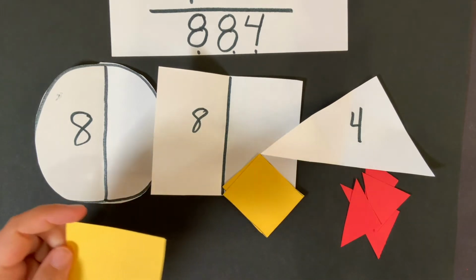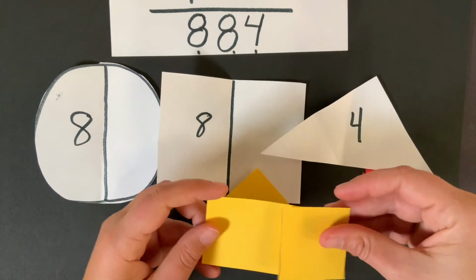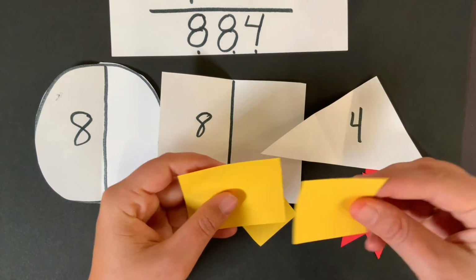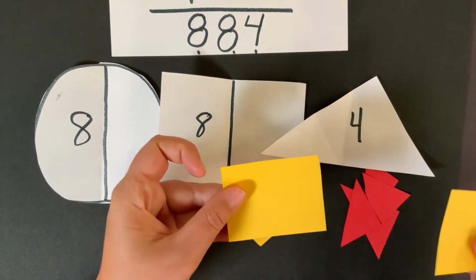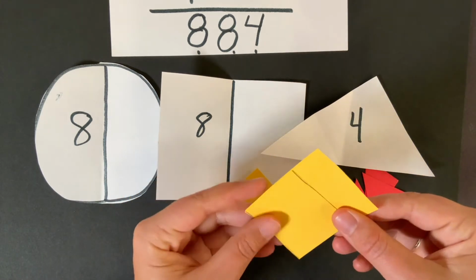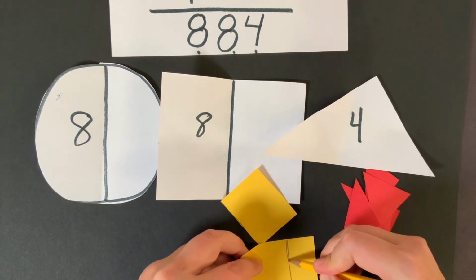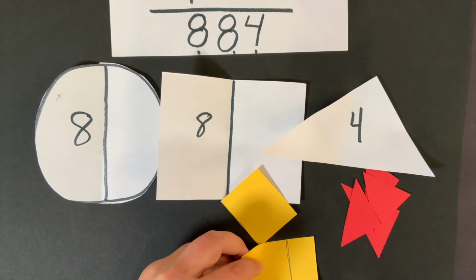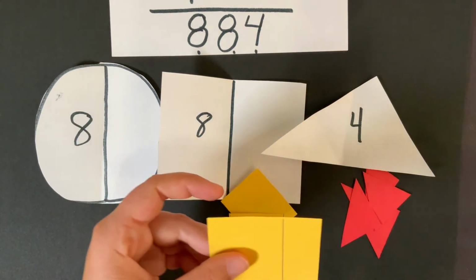And you can use one square to measure the other square. For instance, I know that this is a square and I want the matching size, so you can put one square on top of the other. Draw a line right beside the square. See that? And then cut your square.